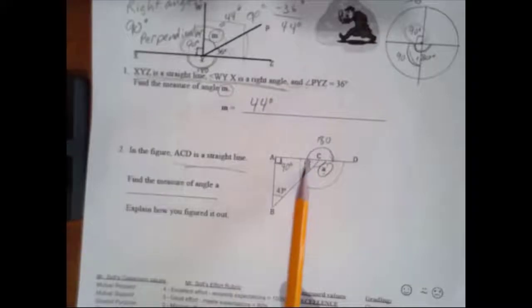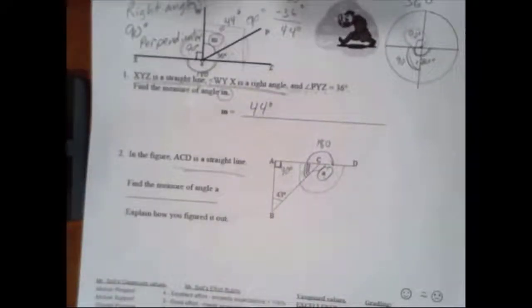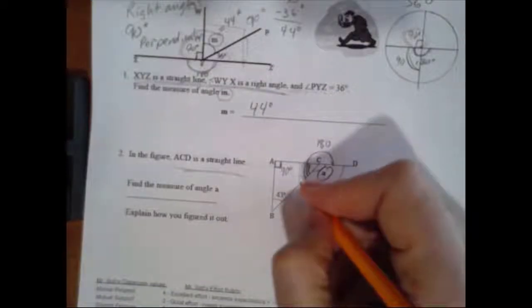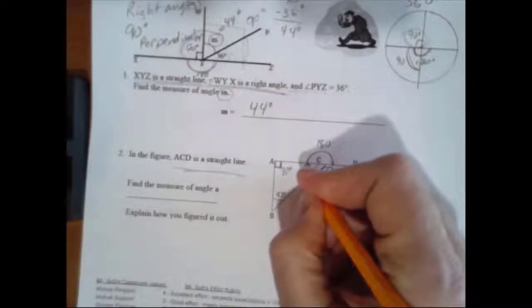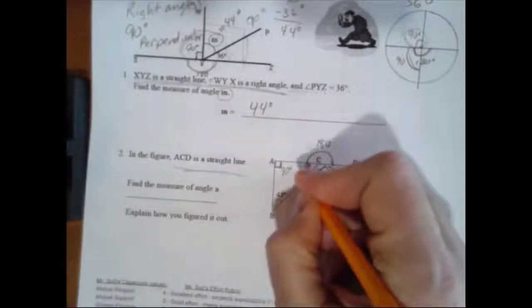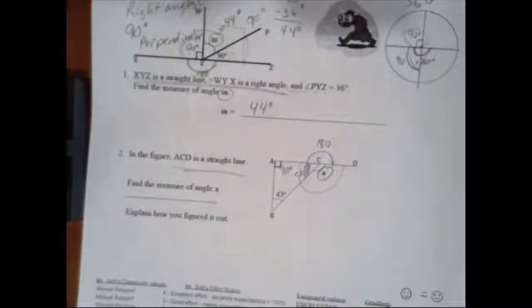So the next question I have is, how am I going to find this angle here? Pause the video. Let's generate some ideas about how we can find this angle right here. Let's call it angle 1 for now. Pause the video. Ideas for finding angle 1.